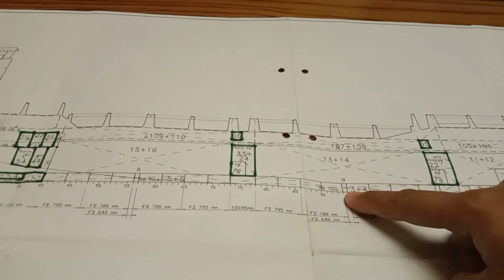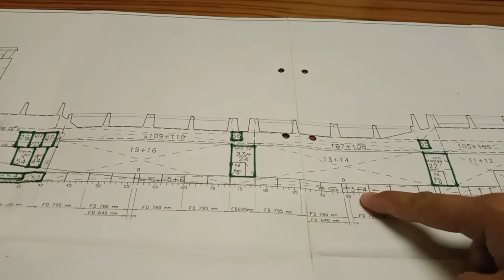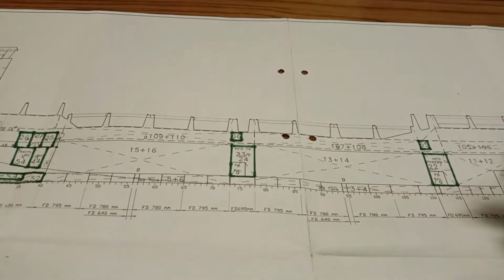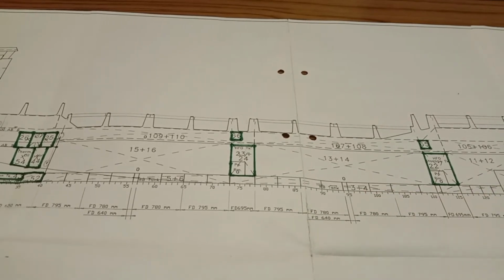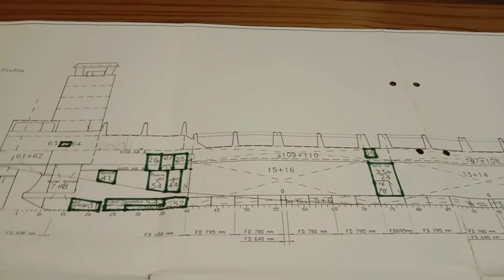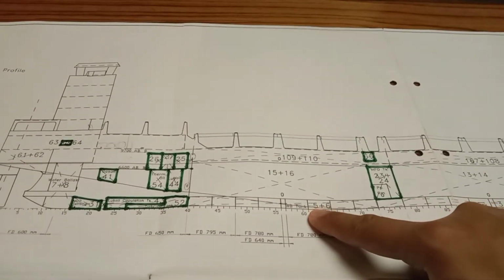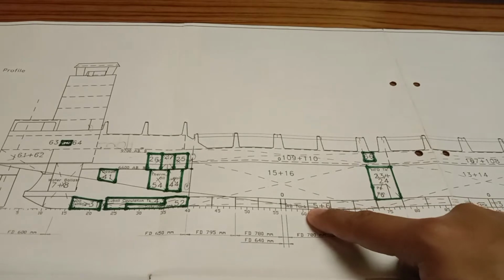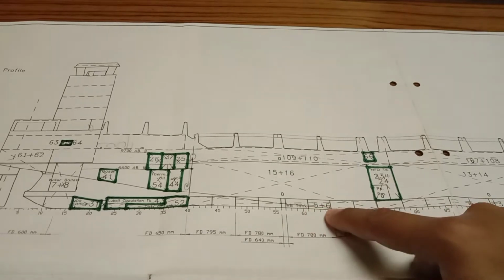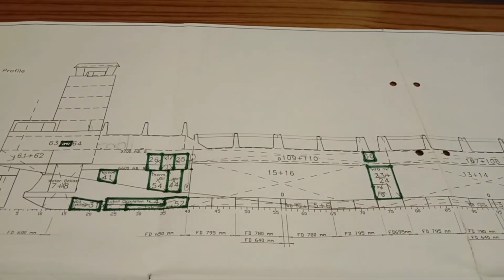So 3 is for the port side and 4 is for the starboard side, which means that there is a bulkhead in between. And then we have here 5, which is on the starboard side, and 6 on the port side. Also, it has a bulkhead.